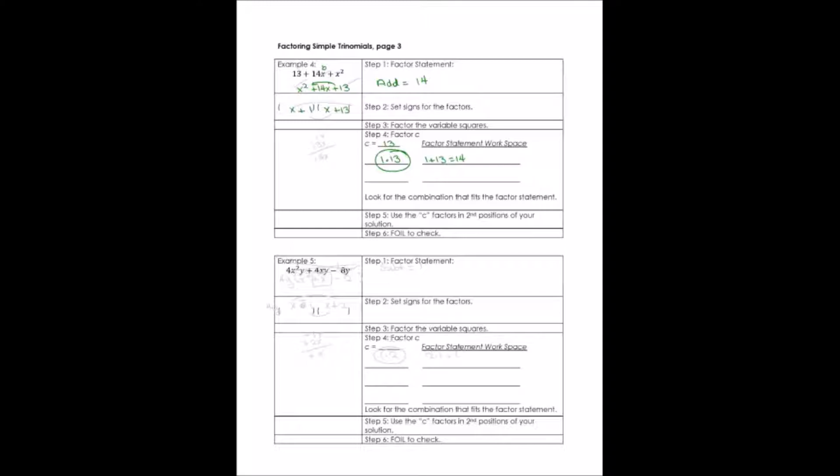Now let's check it. X times x, x squared. 1 times 13, 13. 1 times x, 1x. X times 13, 13x. Your answer, when we combine like terms, 14x, and that is the center term of our trinomial.